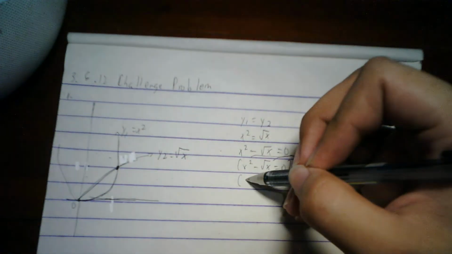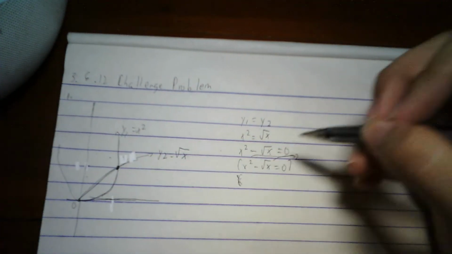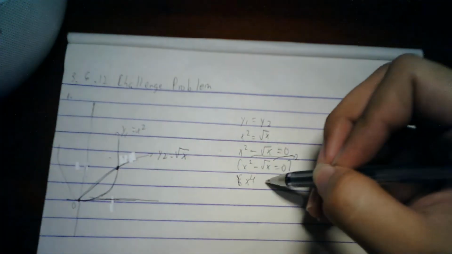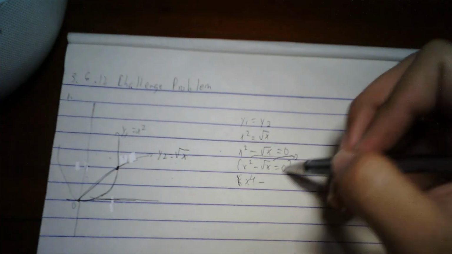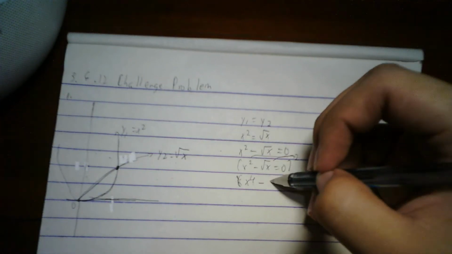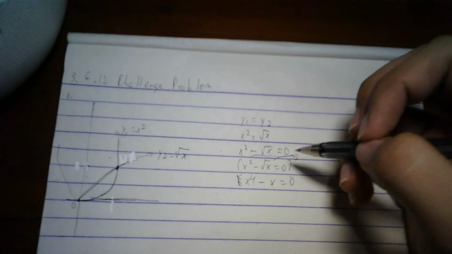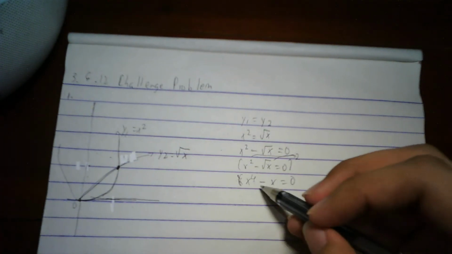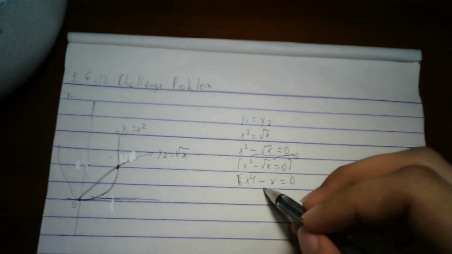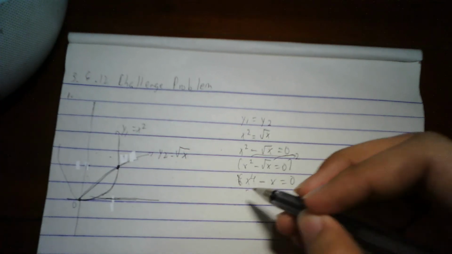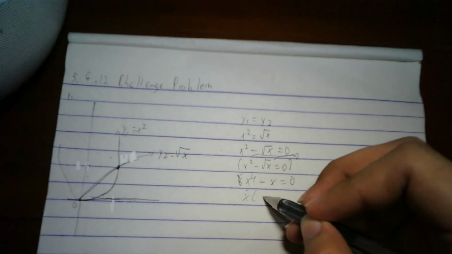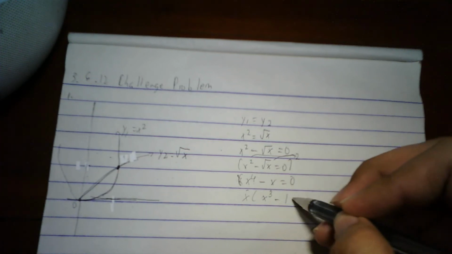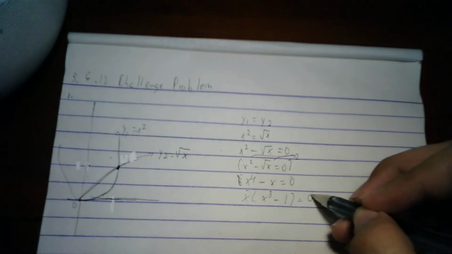So x raised to the 4th minus x, the square root and the 2 will cancel out. What will be left is only x equals 0. Then we factor this equation to x times x cubed minus 1 equals 0.